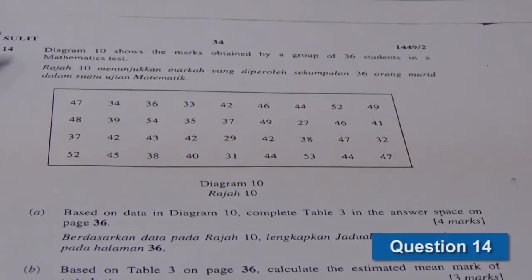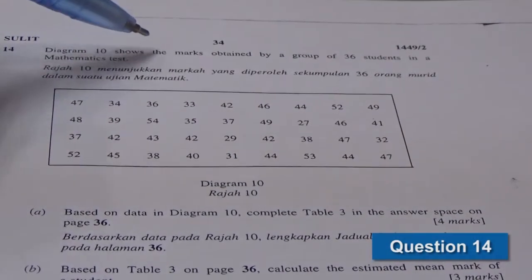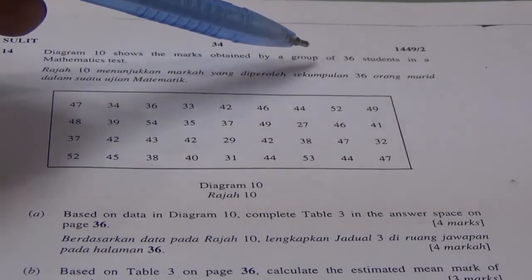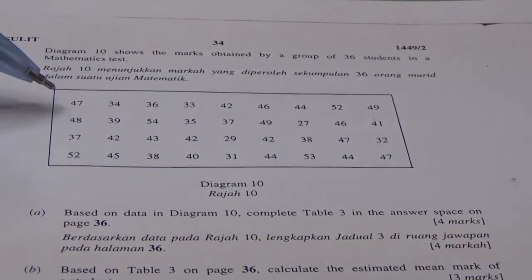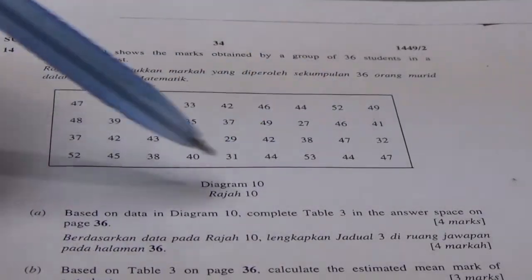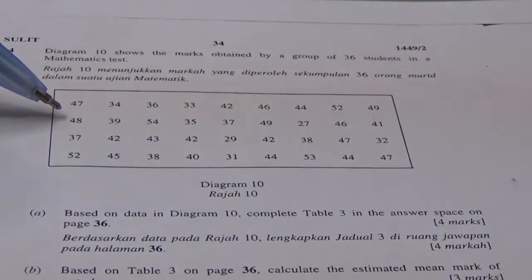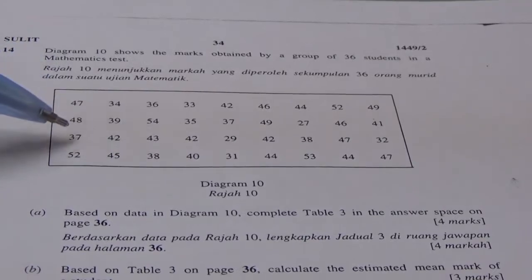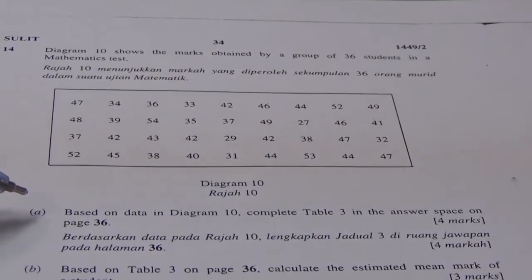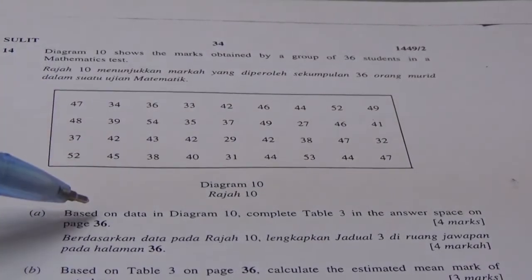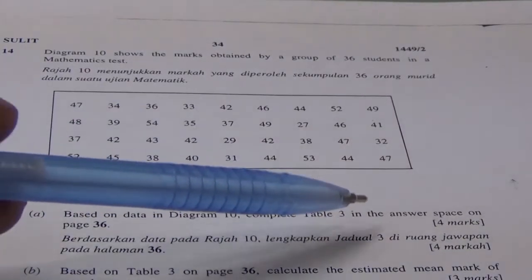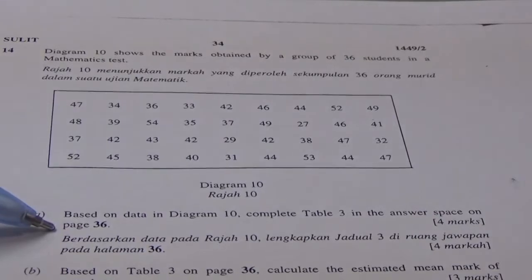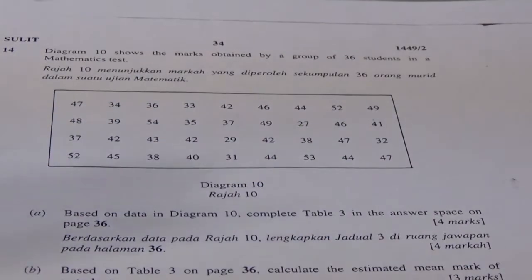Question 14. Diagram 10 shows the marks obtained by a group of 36 students in a mathematics test. So these are the 36 results obtained by 36 students for their mathematics test. You are required to, question A, based on the data in diagram 10, complete table 3 in the answer space on page 36. That gives you 4 marks.